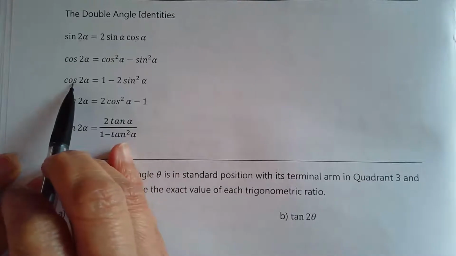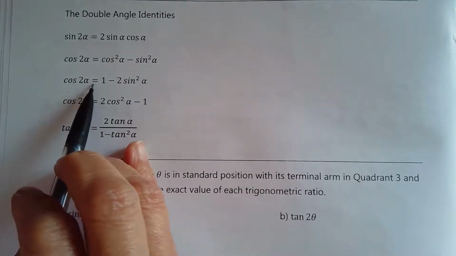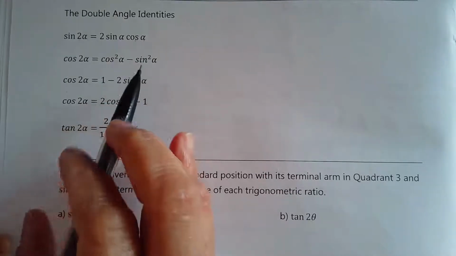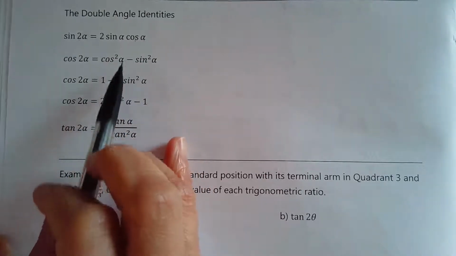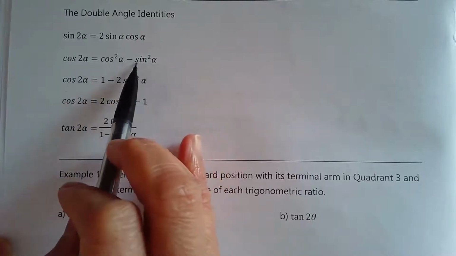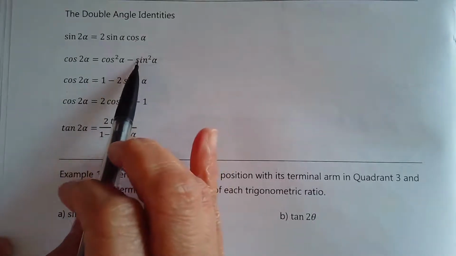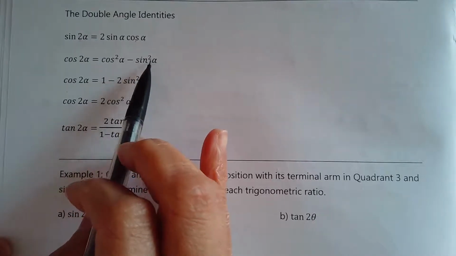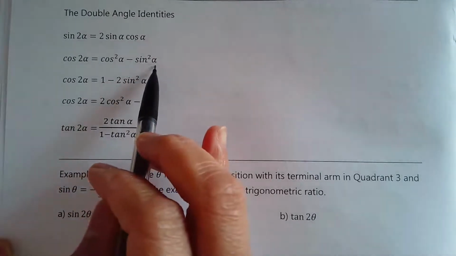And then cos 2 alpha is also the same thing as 1 minus 2 sine squared alpha. This is interrelated, because when we look at that one, we can substitute sine squared alpha using the Pythagorean trig identity.